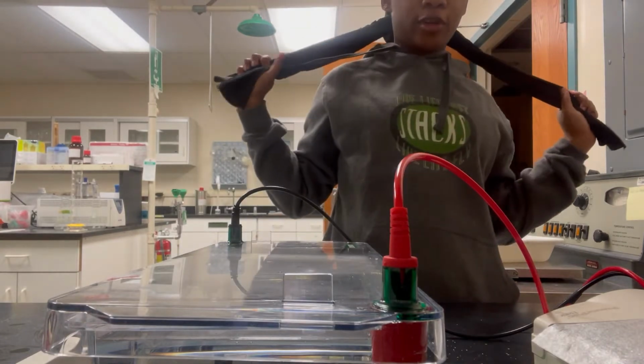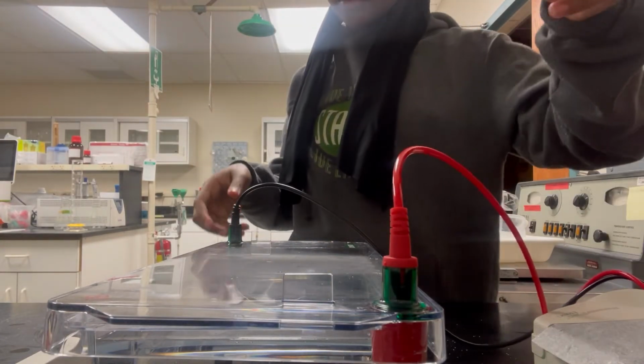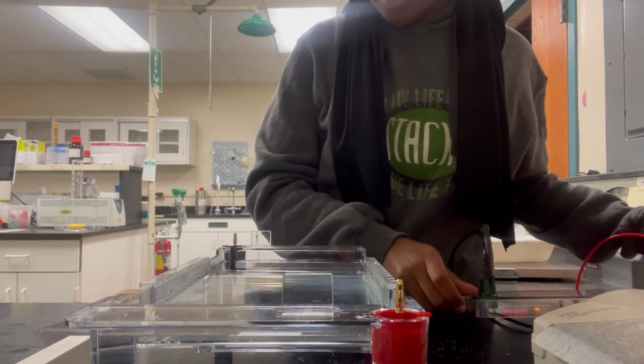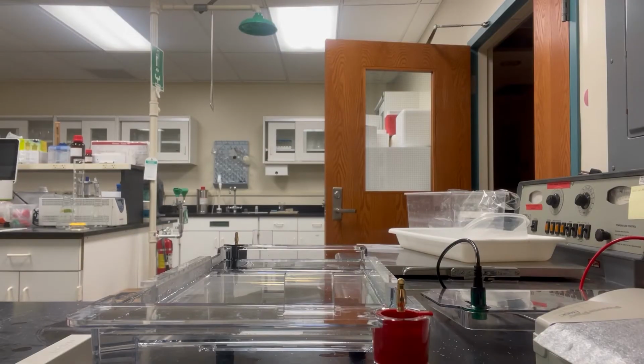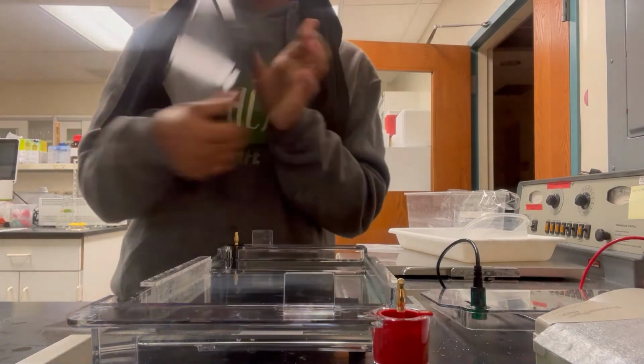Okay, now it's been running for an hour, so we're gonna stop it, remove the top. I don't want to get electrocuted. I forgot something. I've got it.